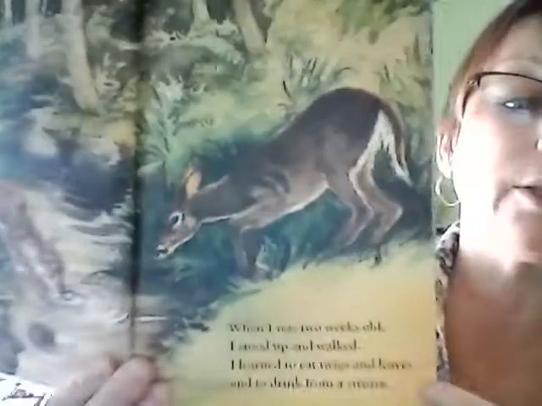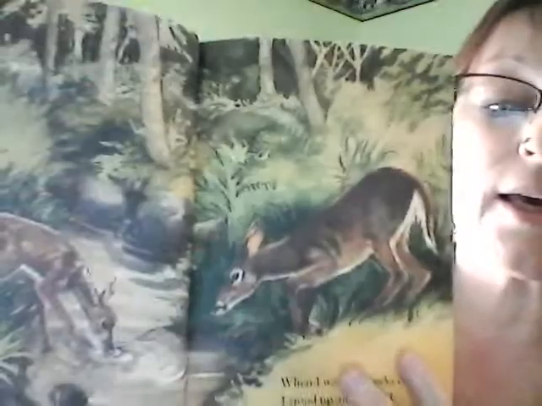So this deer is definitely living because it's growing. When it gets older and mature, it'll be able to reproduce. It moves on its own. It breathes. It makes waste. And it needs food. What food is the deer eating? It's eating grass, and it needs to drink water.